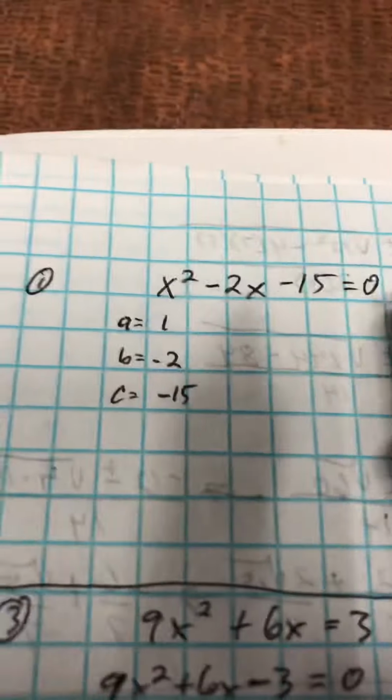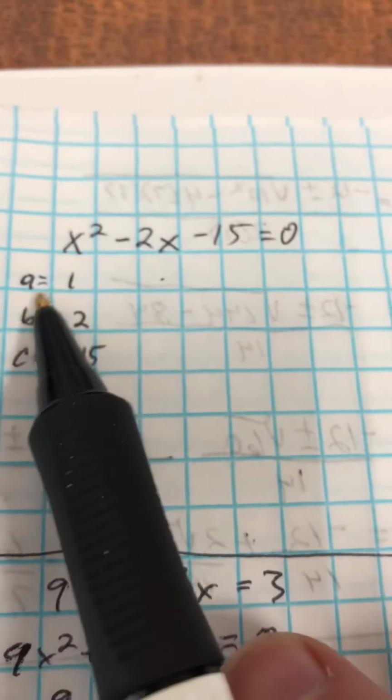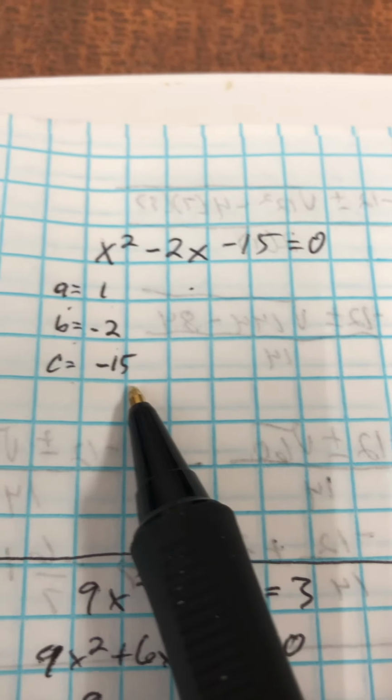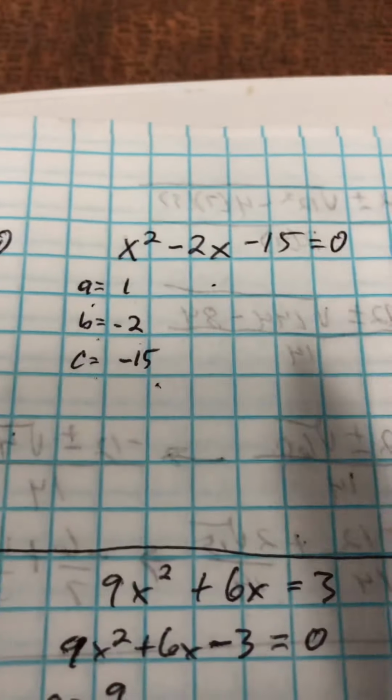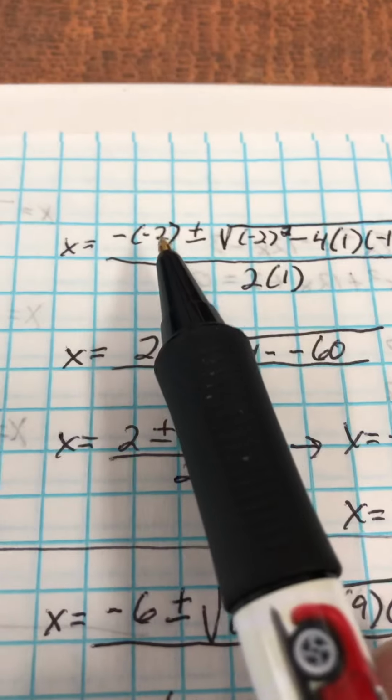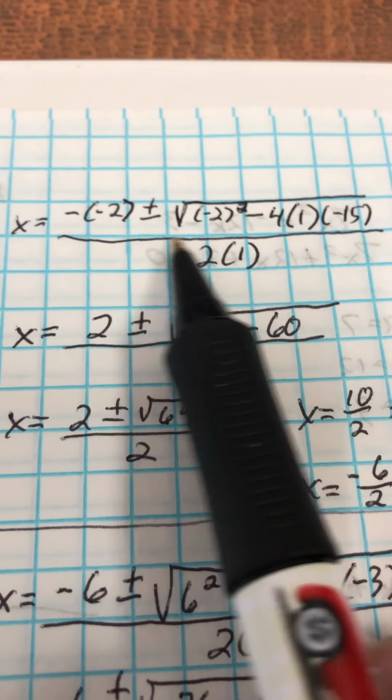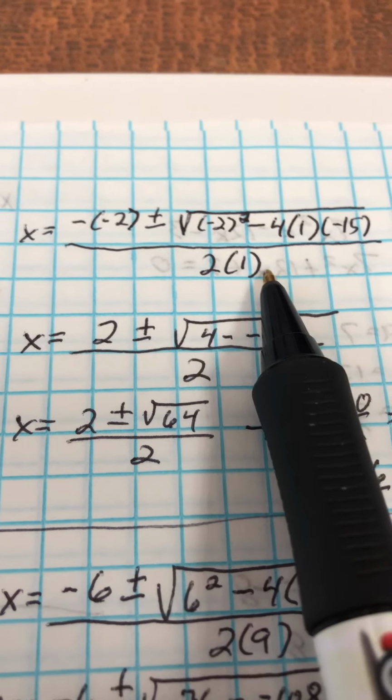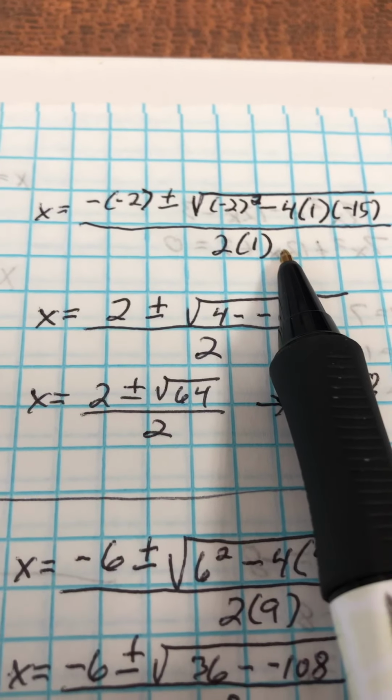I did it on paper, so taking a look at that first one, this is your A, this is your B, this is your C, and taking those values and plugging them into the quadratic formula where the A's, B's, and C's go is right here. You may want to pause that so you can take a look at that.